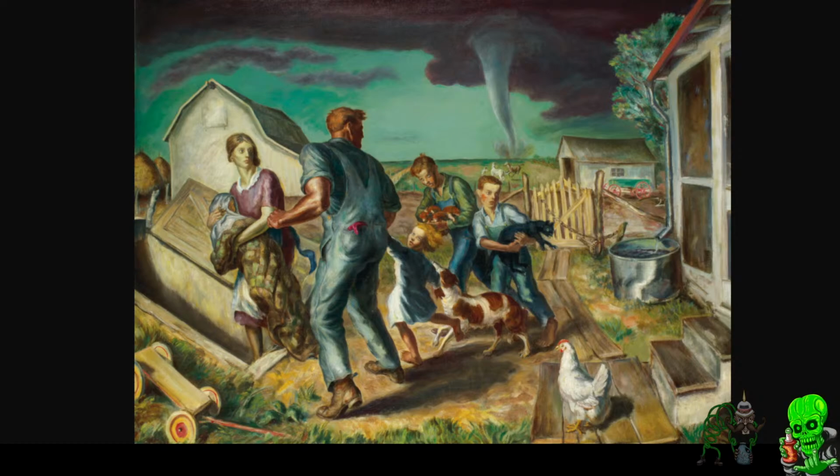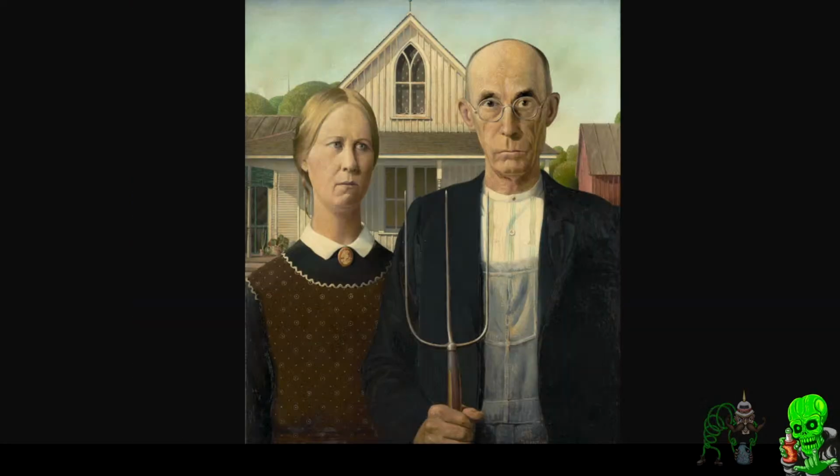He moved to the city, became a craftsman, chased Europe, failed to become a Parisian modernist, discovered Northern Renaissance precision in Munich, and then returned to Iowa with the tools to turn the Midwest into theater. And with that, we're going to move on to his most famous painting and one of the most famous American paintings of all time.